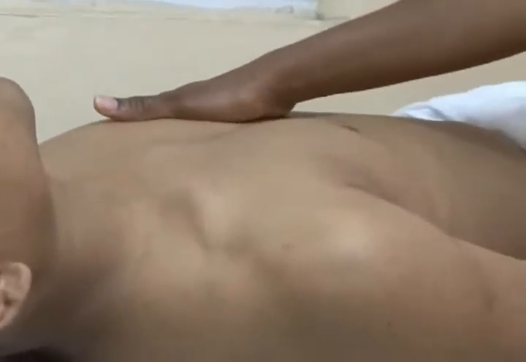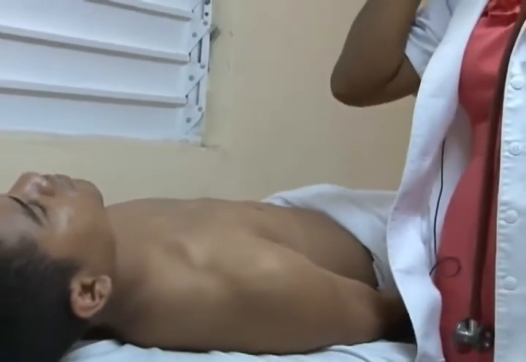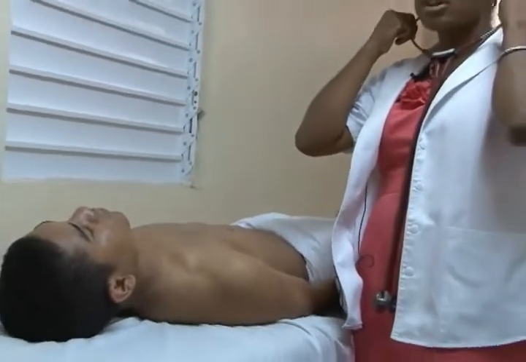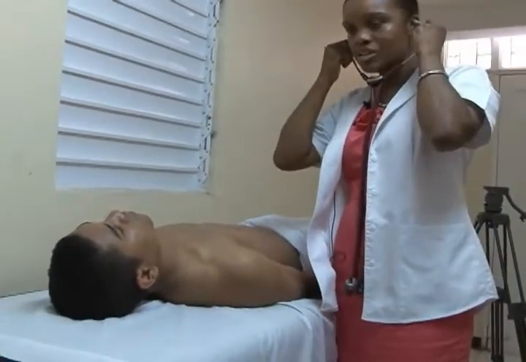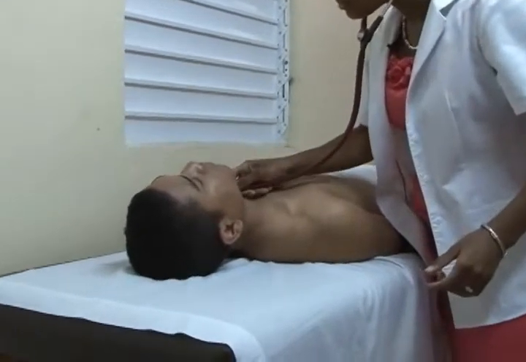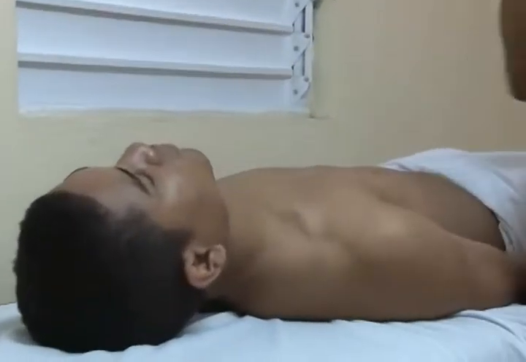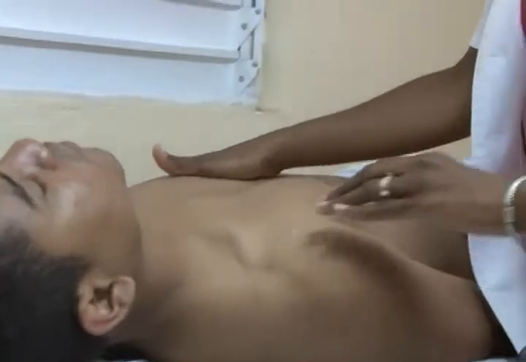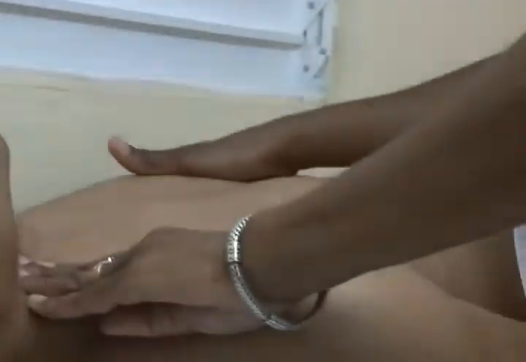How do we evaluate this? Well, first of all, we evaluate by the palpation of the carotid artery. But even before we palpate the carotid artery, you should just have a quick listen over the carotid artery to ensure that there are no obvious bruit to suggest carotid artery stenosis. Okay, no obvious bruit here, so I can quickly palpate the carotid artery.